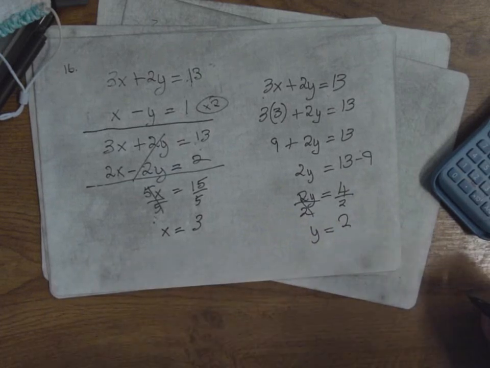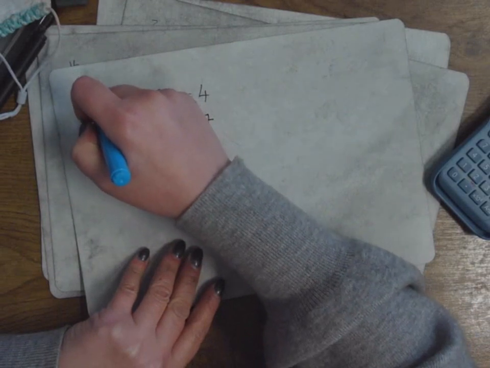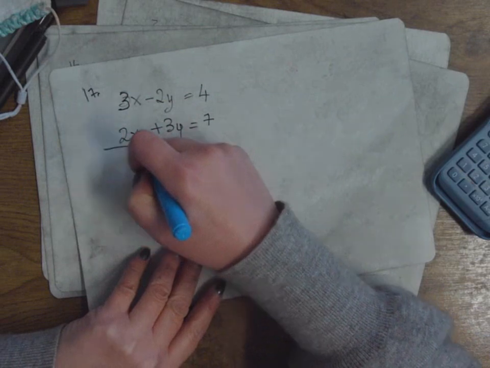I thought I'd do number 17 as well for you, okay? Just so you can see how it works again, okay? So this is number 17.